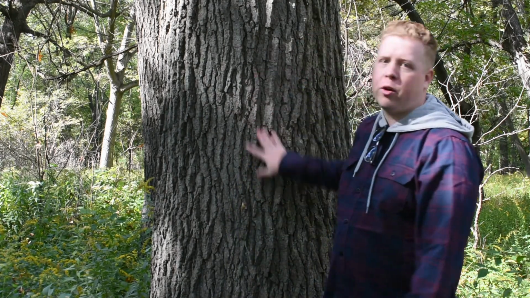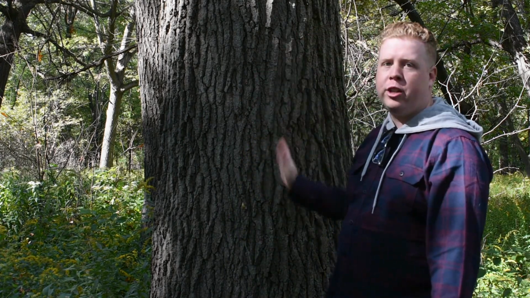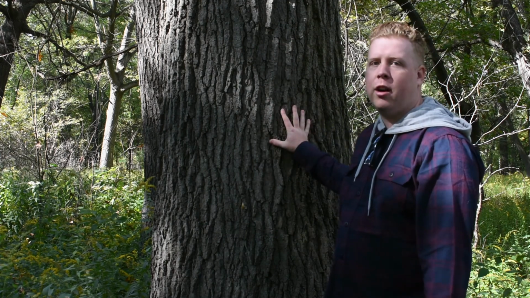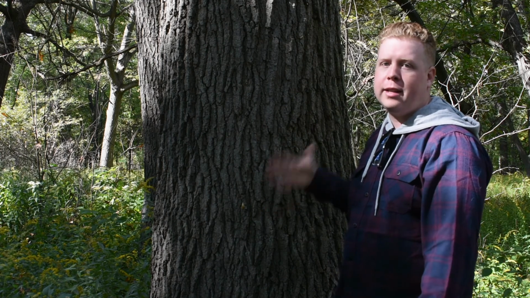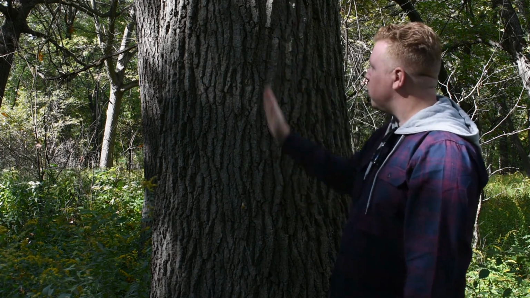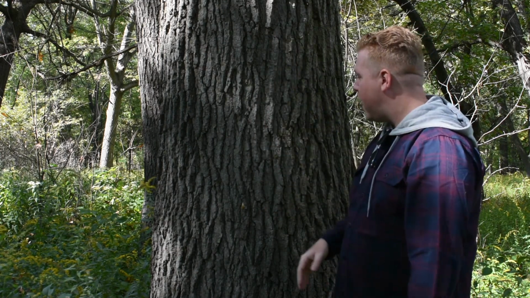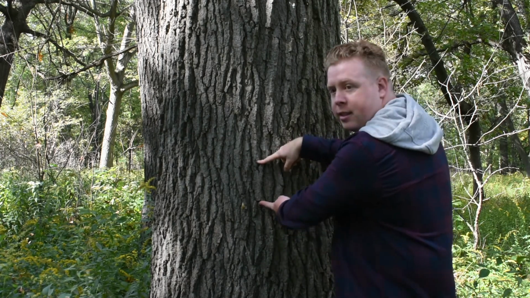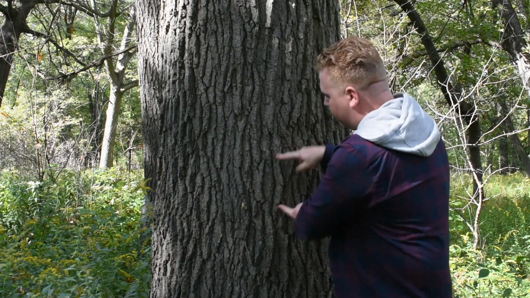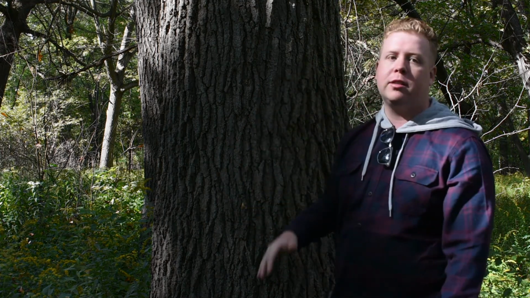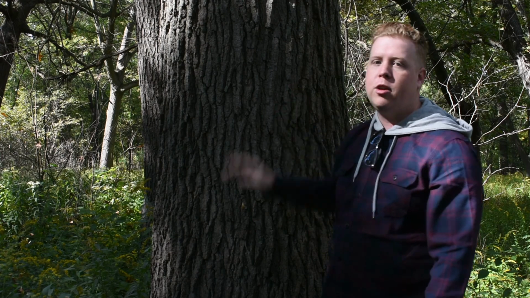So the bark on this black oak tree is light gray with vertical ridges. When these trees are younger, the bark will appear a lot smoother, but as they mature, you'll see these vertical ridges start to form on the tree, and they're almost separated into these blocky segments. So if you were to come up close to these trees, you can see they're kind of separated into segments. When you look at it from far, you can't really notice that, but it's just a detail when you get closer that you will notice.